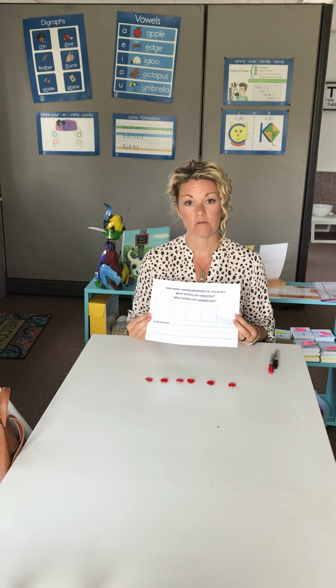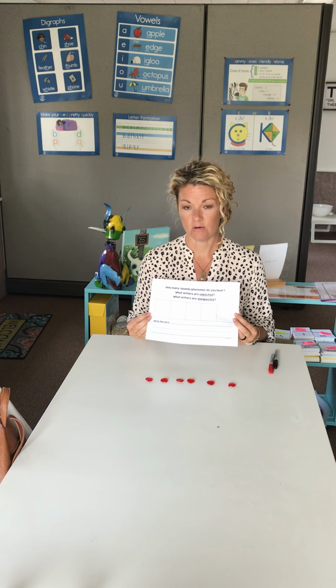Hi, today I'm going to talk about the introduction of irregular words. When we introduce a new word that's irregular in spelling to our students, it's important to talk about what's expected and what is unexpected in that word. So I've created a little activity sheet here that we can use with our students to work through that process and introduction of the irregular word.